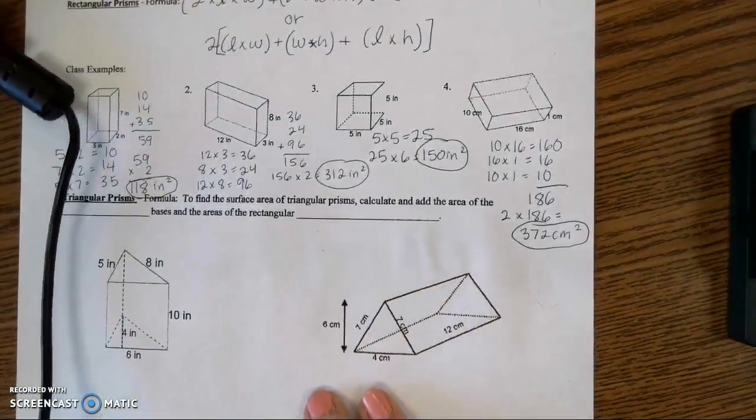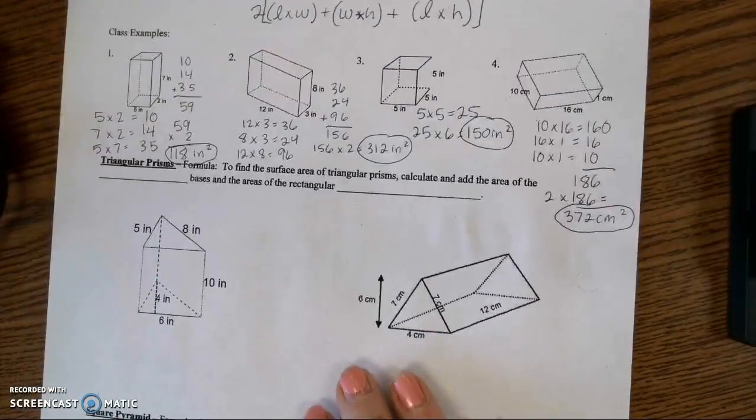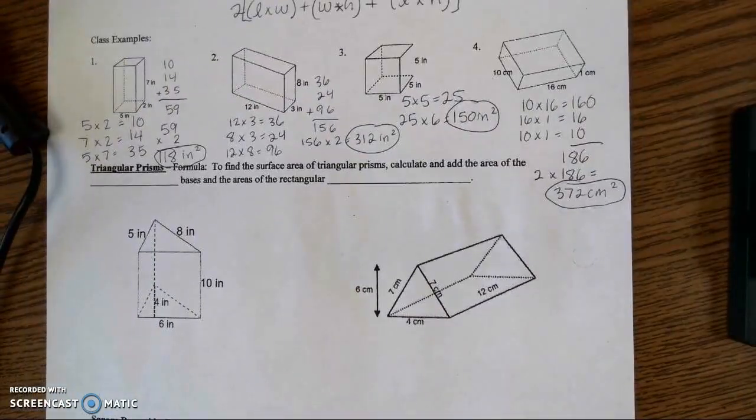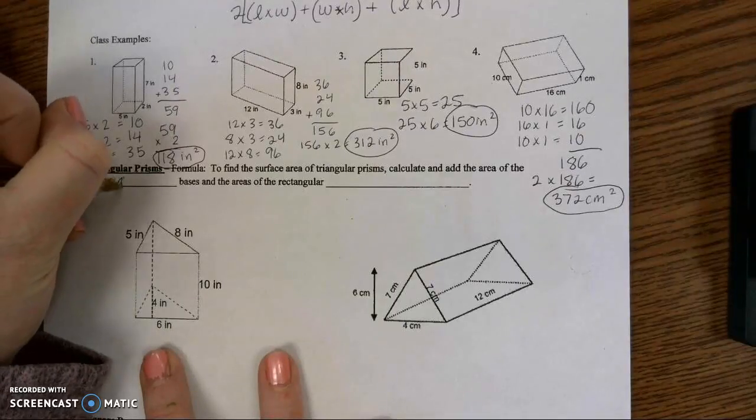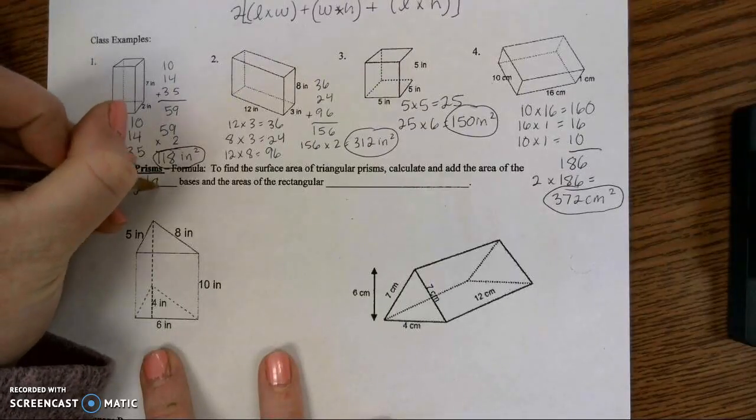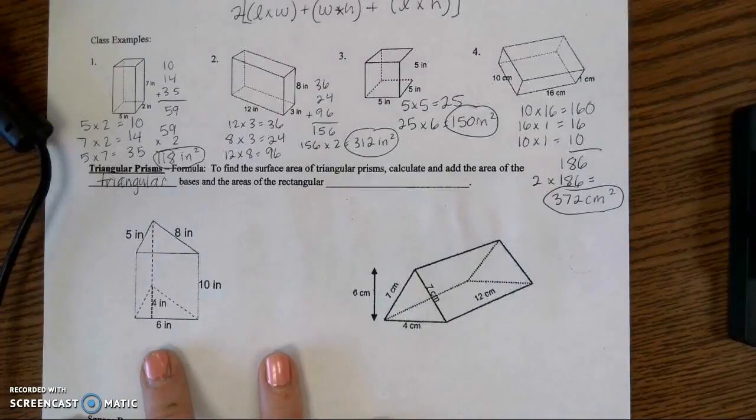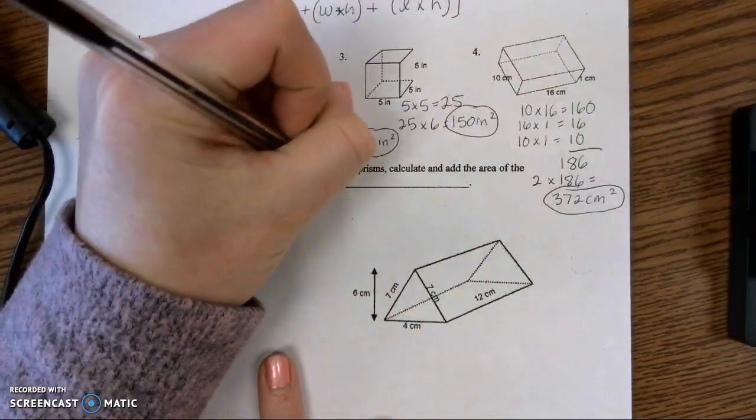All right, so now we move on to triangular prisms. Okay, so the only difference with triangular prisms is that instead of all of your faces being rectangles, now you have 2 faces that are triangles. So to find the surface area of triangular prisms, you calculate and add the area of the triangular bases and the areas of the rectangular faces.